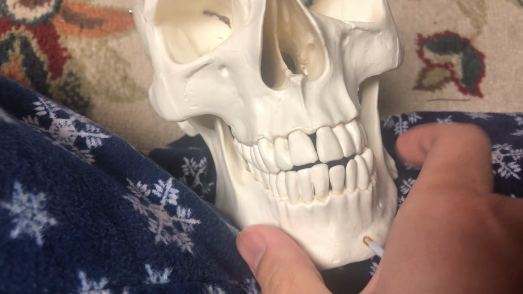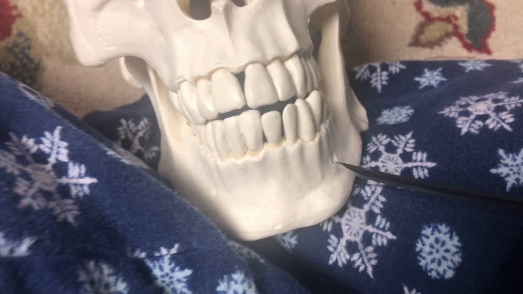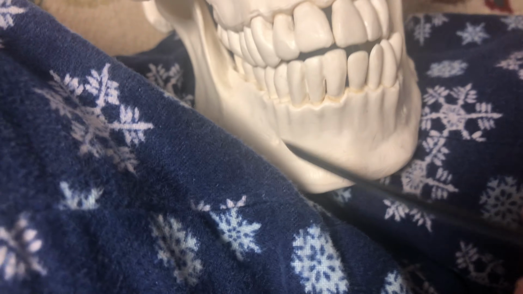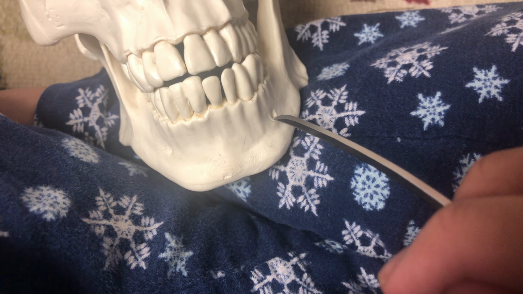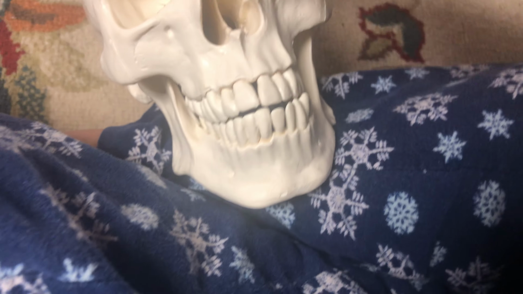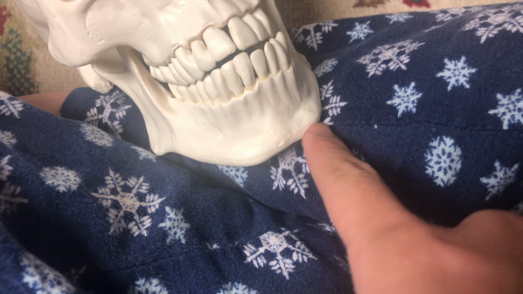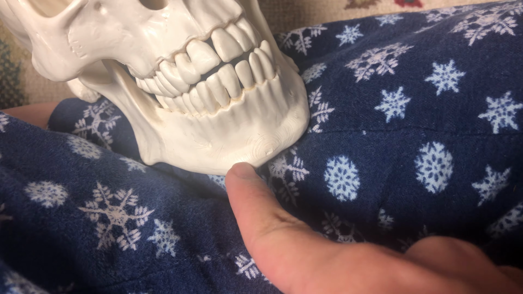Okay, moving on to the mandible. The body is the whole thing. And then the mental foramen are the foramen on the mental, which is the chin. Sorry, my pants are in the way. The mental foramen right here and right here. And then the mental tubercles, you can't really tell on this skull, but they would be the bumps on the mental. One would be right here, one right here, the mental tubercles.